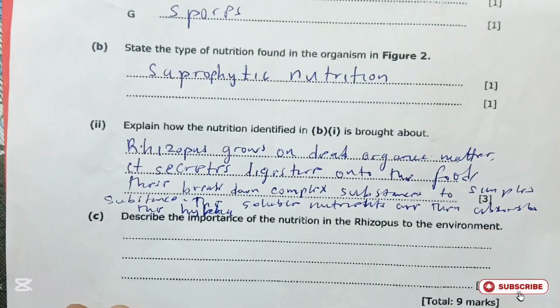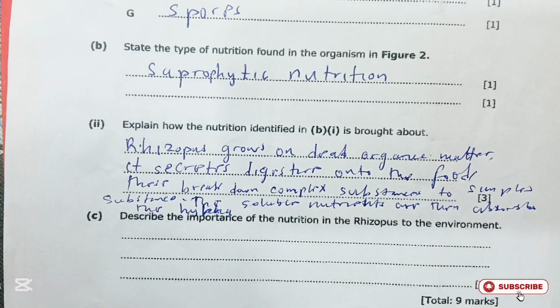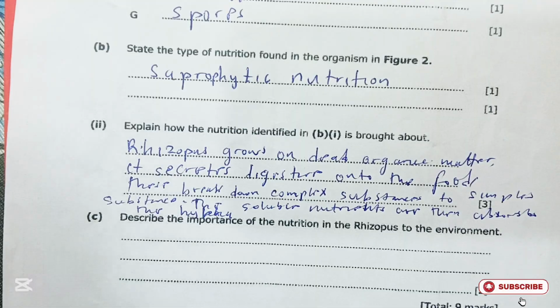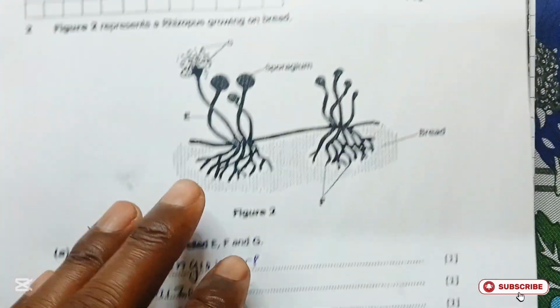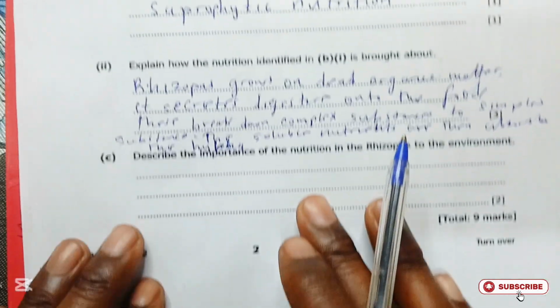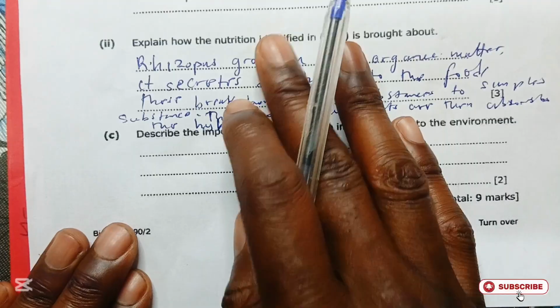So you can say the Rhizopus grows on bread or on dead organic matter. It secretes digestive enzyme onto the food. These enzymes break down complex substances into simpler soluble substances. The soluble nutrients are then absorbed through the hypha. The hypha is this one. This is the hypha.